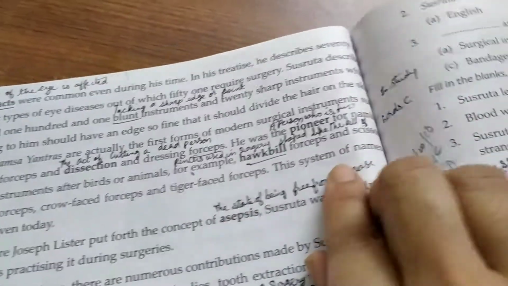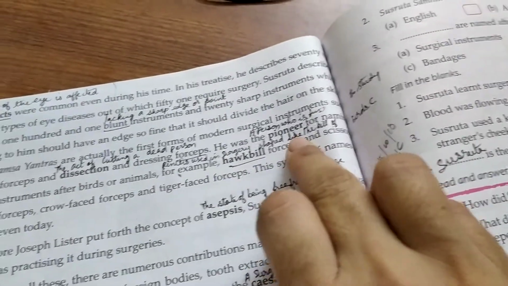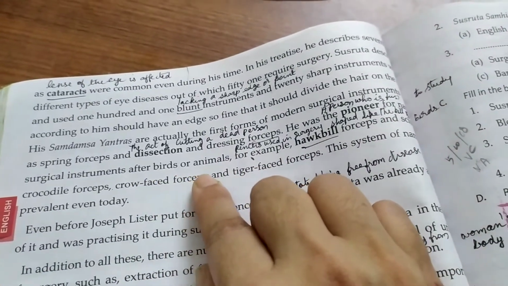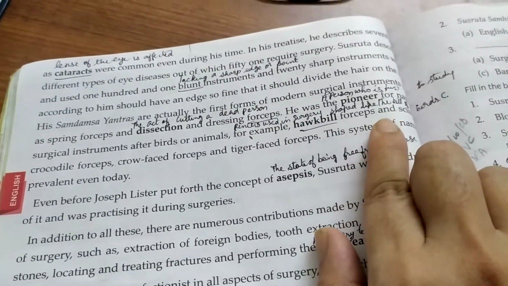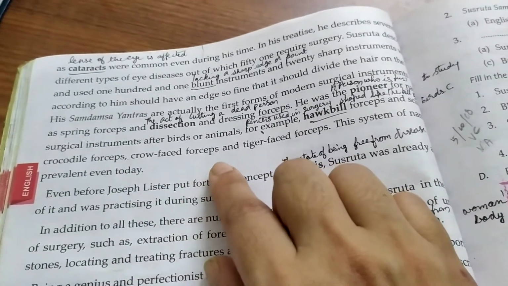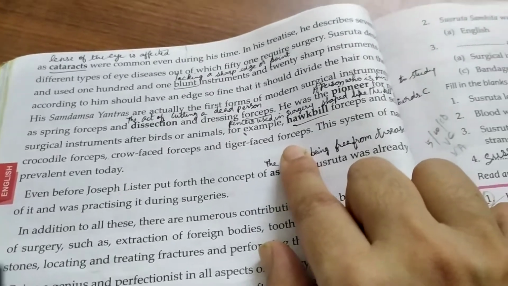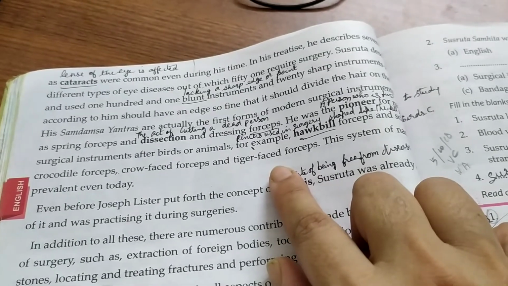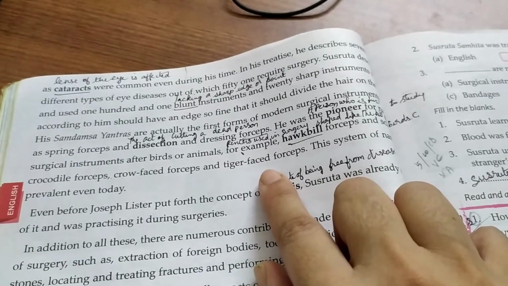He was the pioneer for naming surgical instruments after birds or animals. Pioneer means a person who is first. For example, hawkbill forceps and scissors, crocodile forceps, crow-faced forceps, and tiger-faced forceps. All these are instruments named after different birds and animals. It was Susruta who mentioned all this.